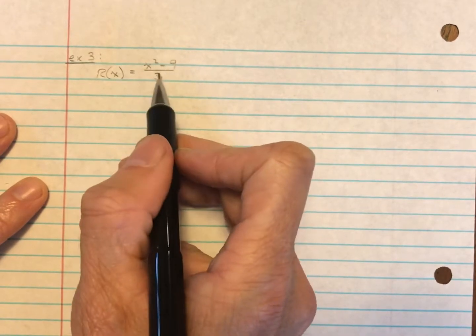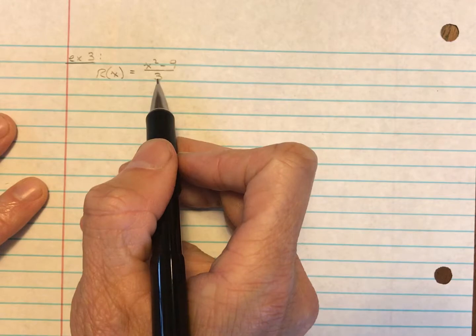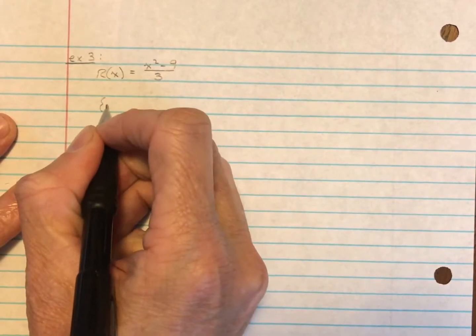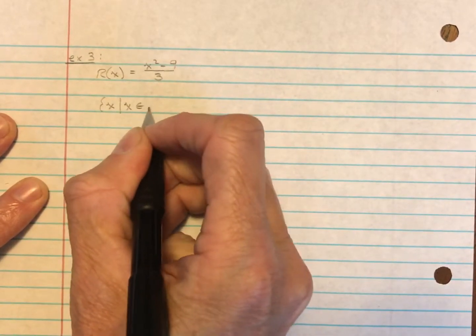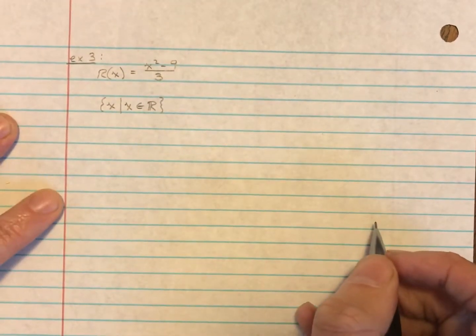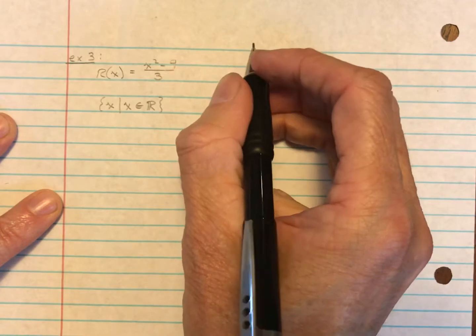There's no way our denominator is 3. It's never going to be 0. So again, and I'll use set notation for this one, all x's such that x is a subset of the real numbers is probably the simplest way to write that in set notation. Okay, how about example 4?